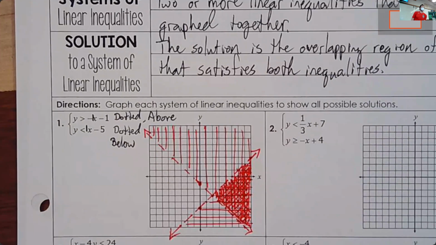That's where we have that checker pattern. Usually, and I say usually because most of the time it turns out this way, when you have two lines that cross, you're going to have a triangular area where the answer is. So that triangular area is our answer for problem number 1.